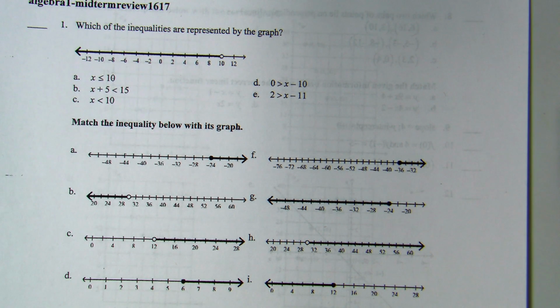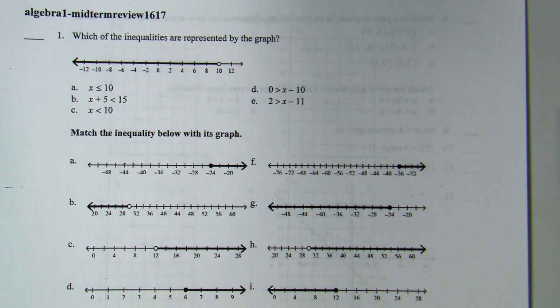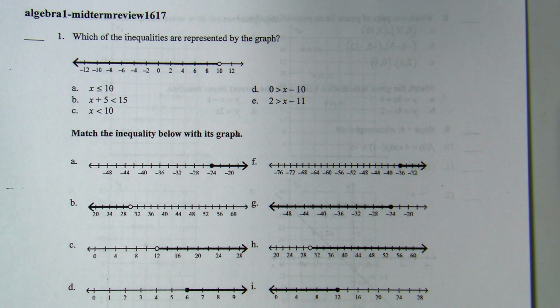All right, this is Coach Williams, and we are going over the Algebra 1 midterm review for chapters 4 through 5. And we actually only go through section 3 on chapter 5. So this is chapters 1, 2, 3, and 4, and the first 3 sections of chapter 5. This isn't necessarily in order of the chapters, so we'll just go through it and attack each problem as we come to them.